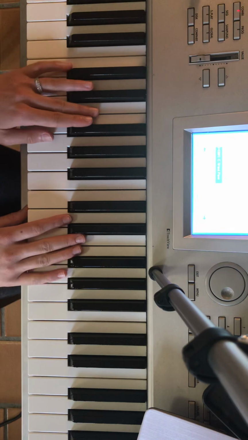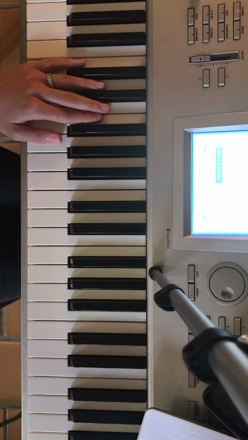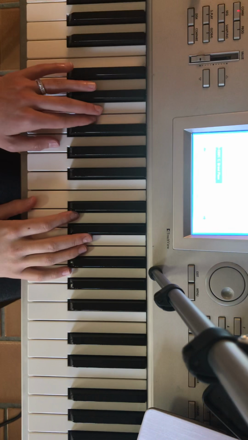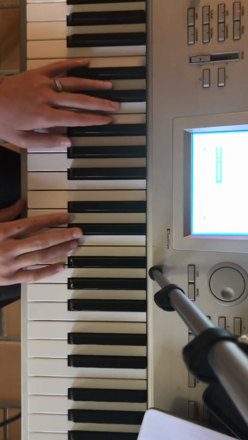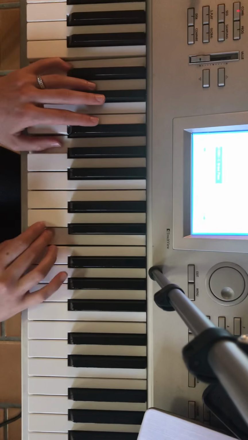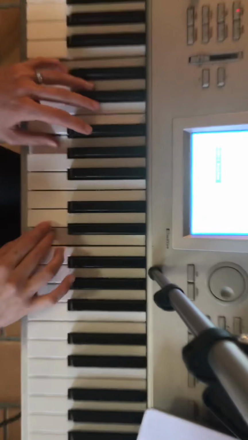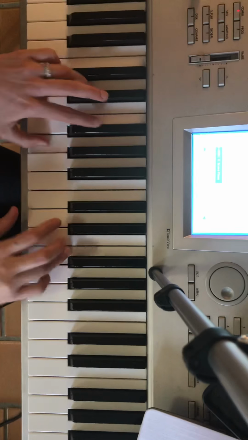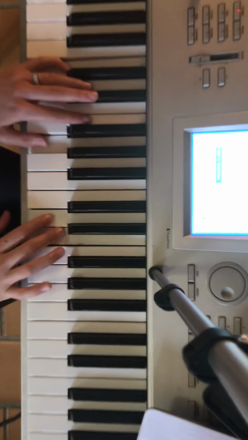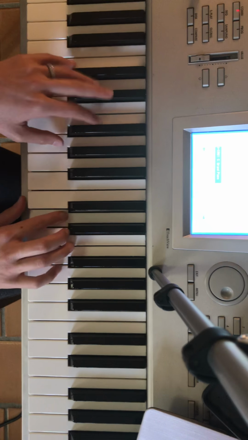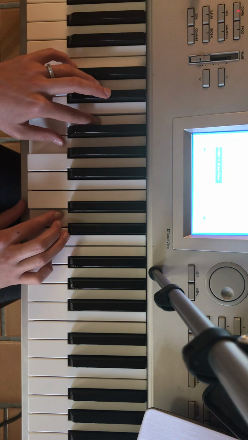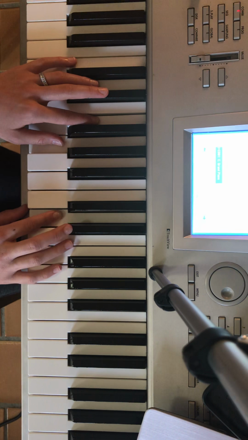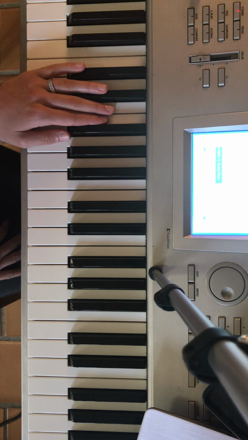When you play staccatos, think that your hand goes up, up, and then down on the accent. Down, down, up, down, and then a little bit less on the chord in the fourth bar. All right. Okay, A2.